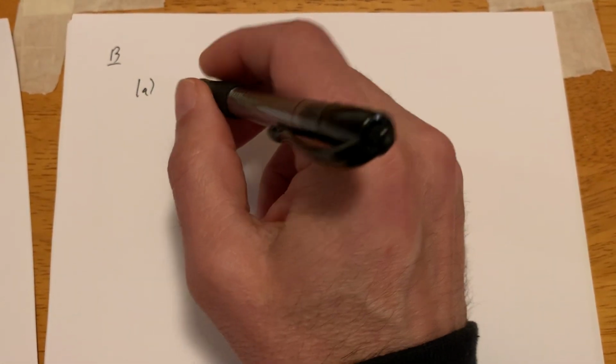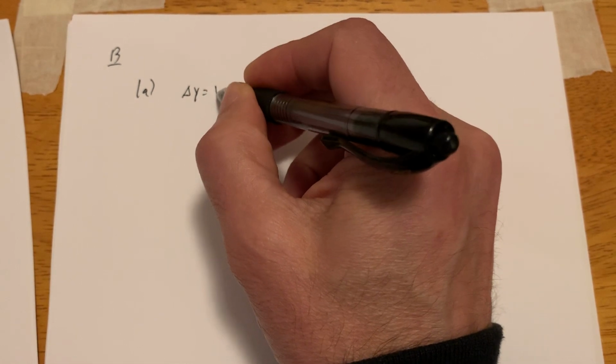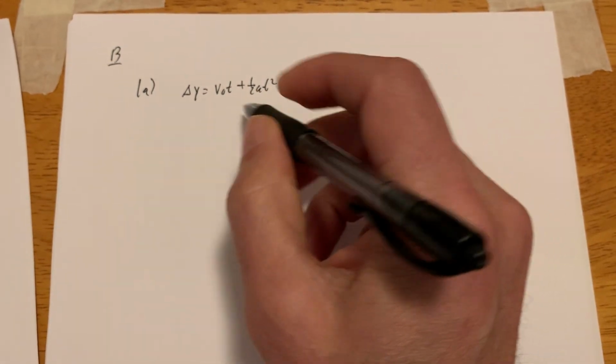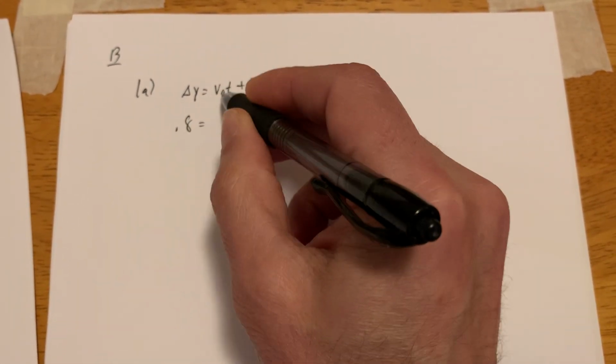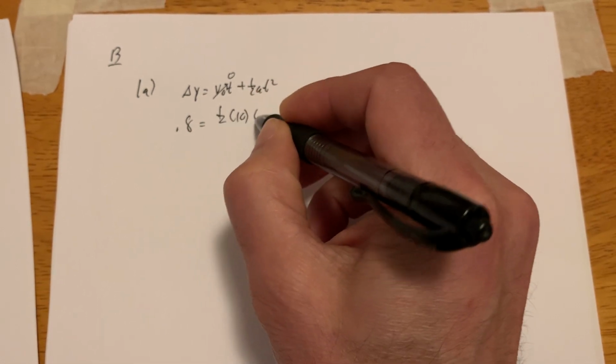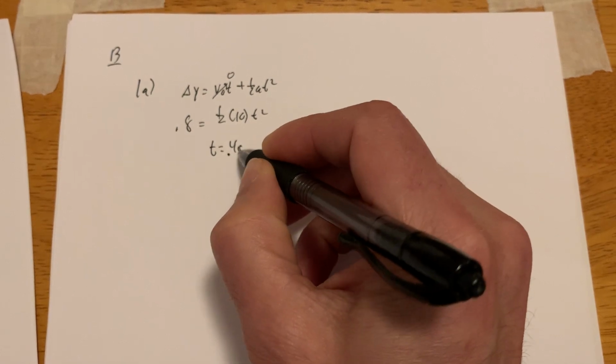Well, it just looks like I have to do a simple linear motion. Delta y is going to be what? v0t plus 1/2 a t squared. So delta y, how high are we? 0.8. Obviously v0 is 0, right? 1/2, 10 t squared. Doing a little bit of math, 0.4 seconds. So it takes 0.4 seconds to hit the ground.